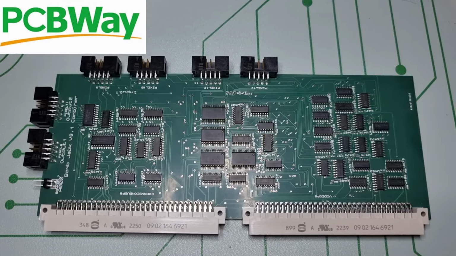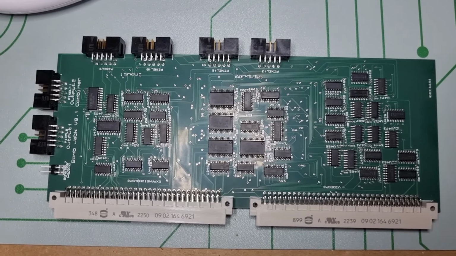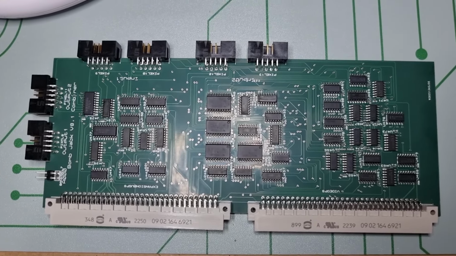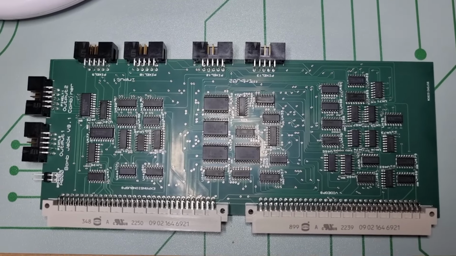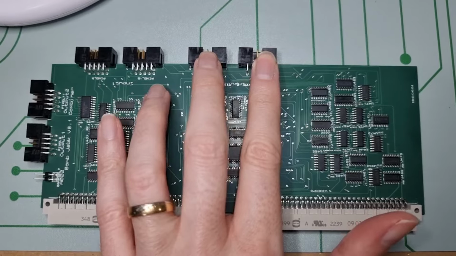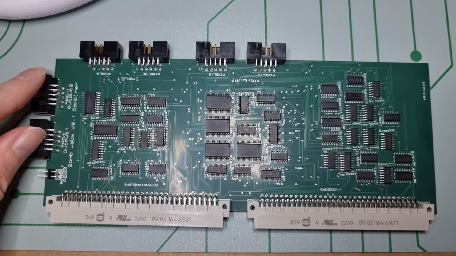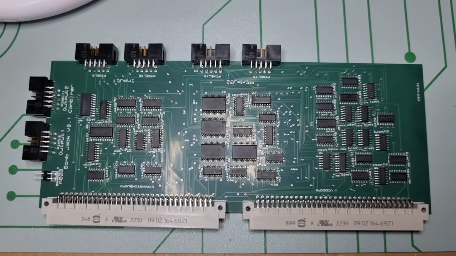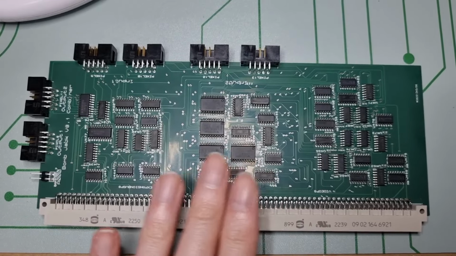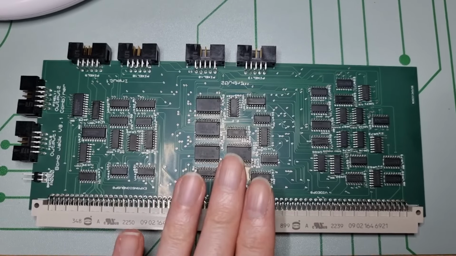Today is one of my favourite days because it's PCBWay delivery day. So here is the new combination or merge layer board. What this does is that it takes two pairs of inputs from the different pixel layers from different video generation layers like characters or sprites, and then it outputs two merged layers which then can get sent to either another merge or combination board, or it can get sent to the video board.